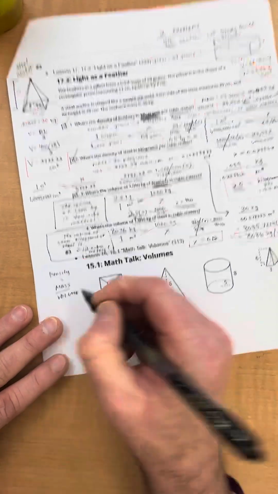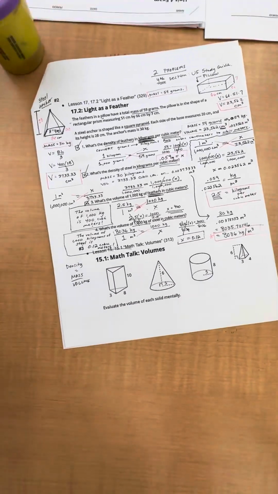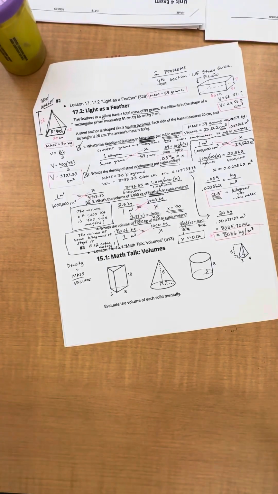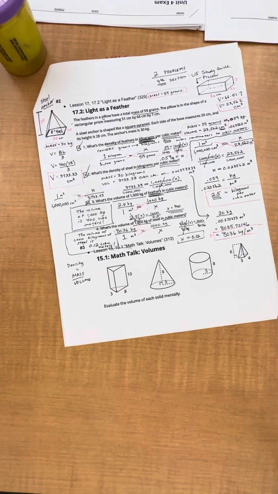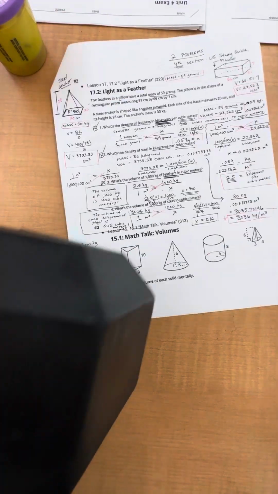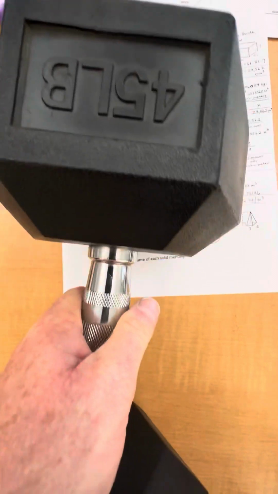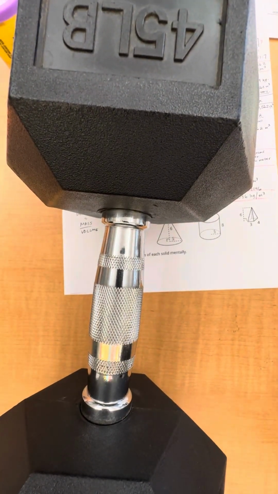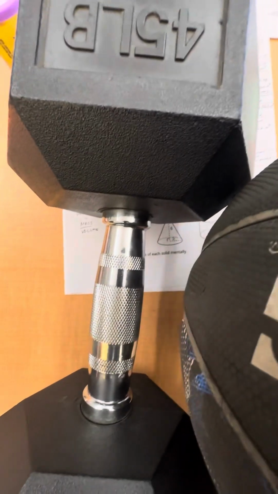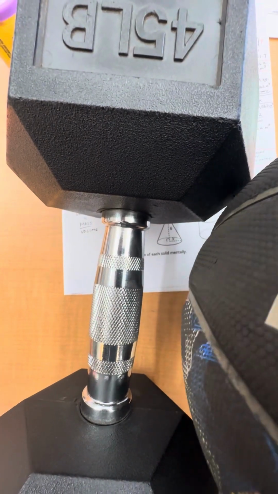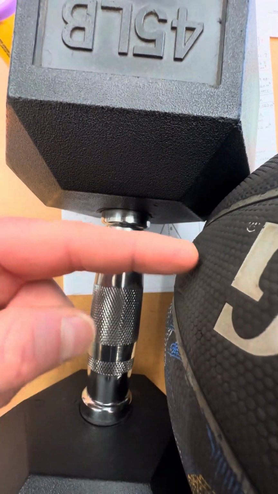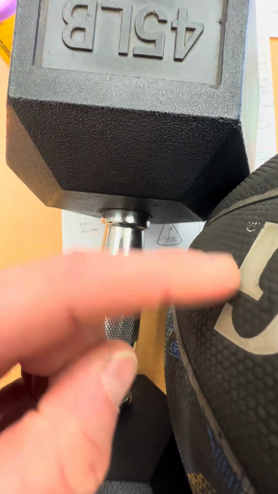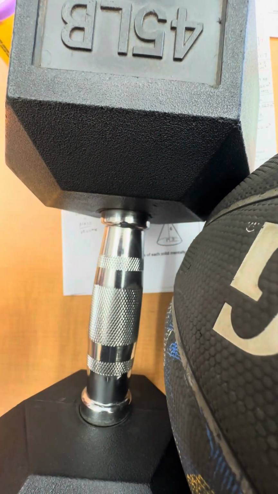Now I'm going to zoom out as much as I can on this, and I'm going to show you something. Hopefully it doesn't break my desk. See this dumbbell that weighs 45 pounds? Well, I would argue that the dumbbell and my basketball, this Spalding basketball right here, have about the same volume.